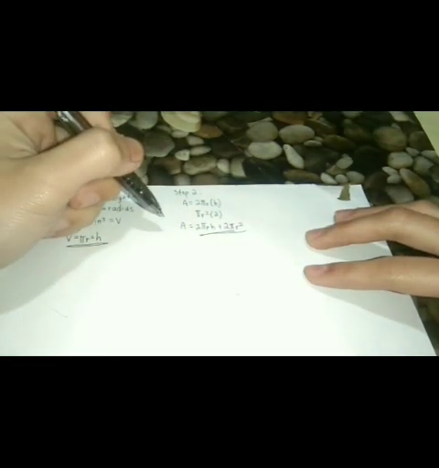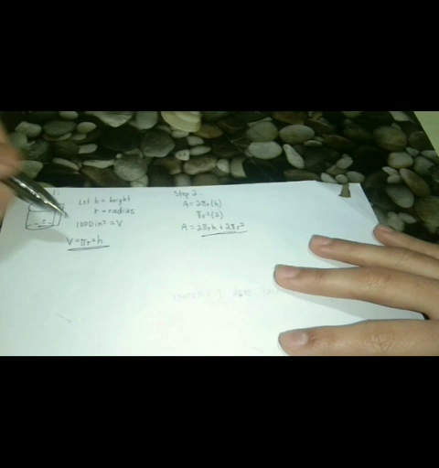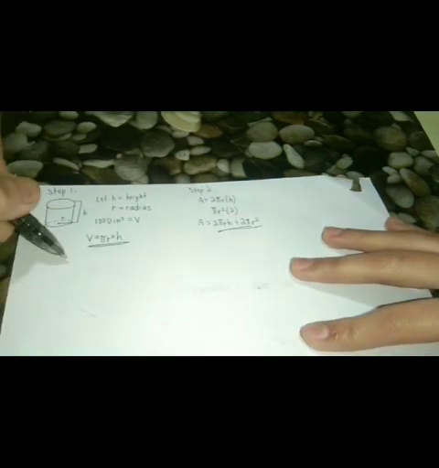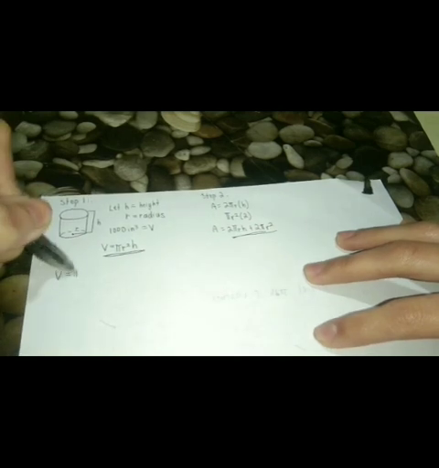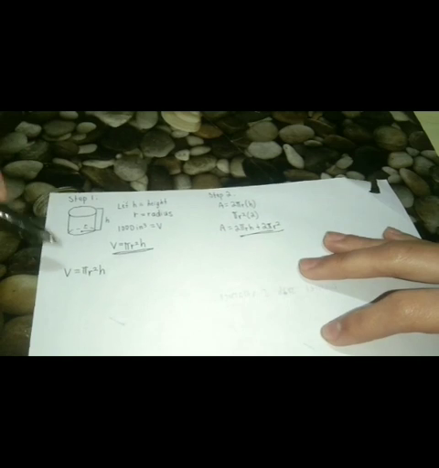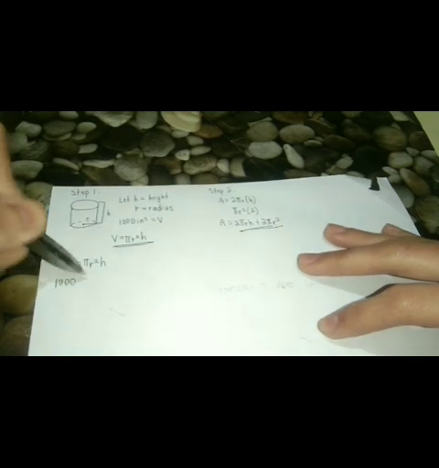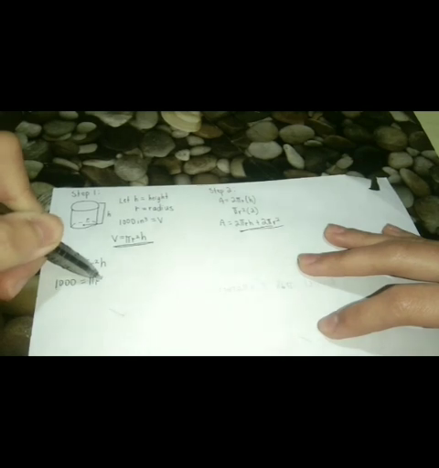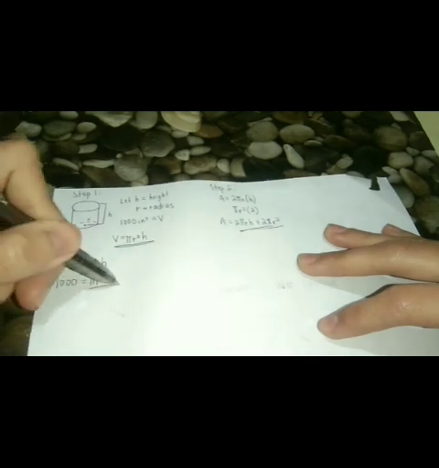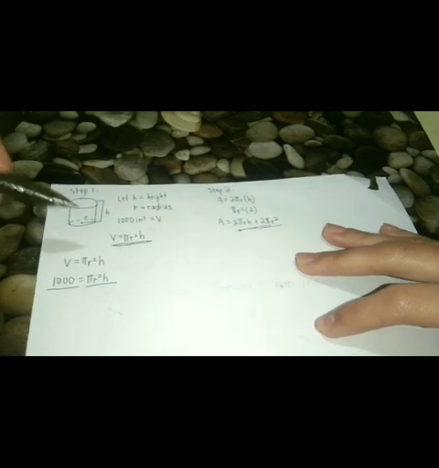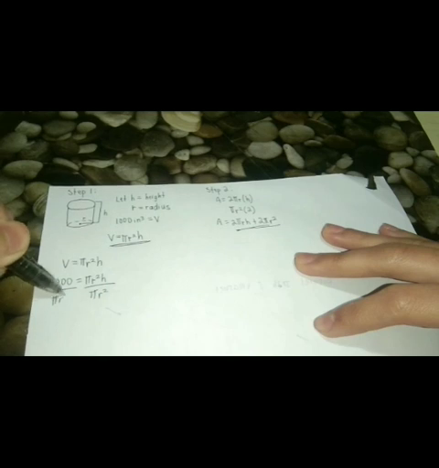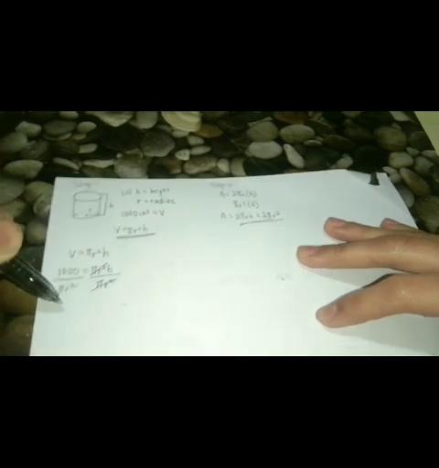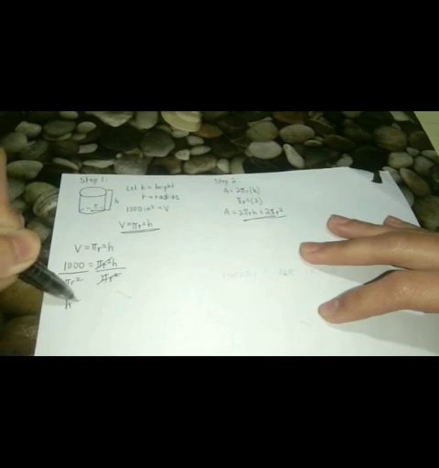Now, we want to reduce this equation to just one variable. And I think let's solve for h in terms of r because it's easier to plug it in the area equation. V is equal to pi r squared times h. Since we have a given volume of 1,000 cubic inch, we can plug it in. 1,000 is equal to pi r squared times h. Because we want to solve for h, we divide both sides by pi r squared, then cancel out. Then we can have h is equal to 1,000 over pi r squared.